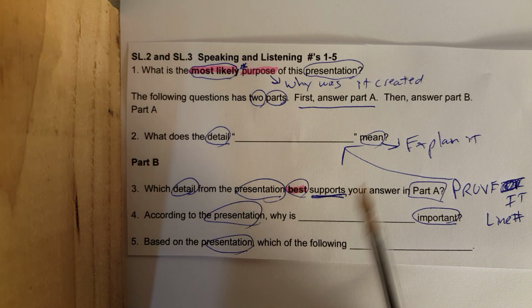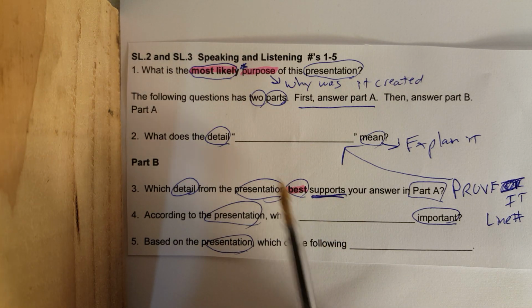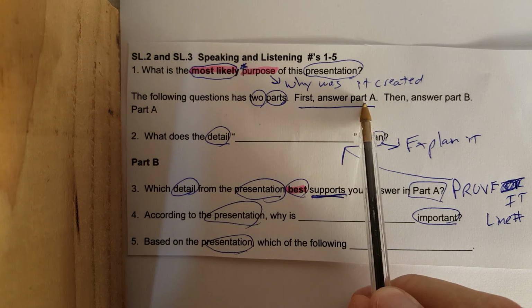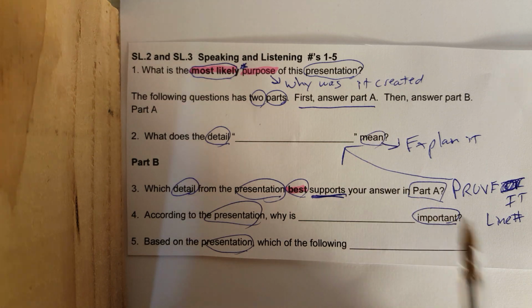Okay? Right now, just seeing words like most likely, purpose, best, knowing that if you have a part A, then you have a part B, you always need to prove it. That's a starting point. There's the first 5. Let's move on to the next one.